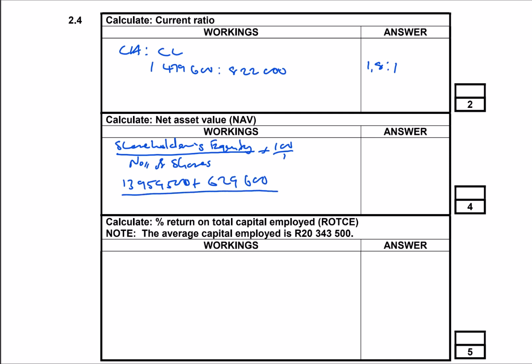All divided by shares, that's 1,370,000, times 100 over 1.